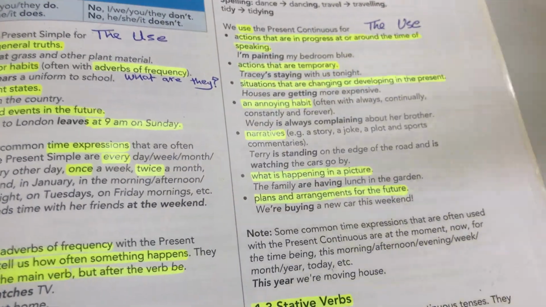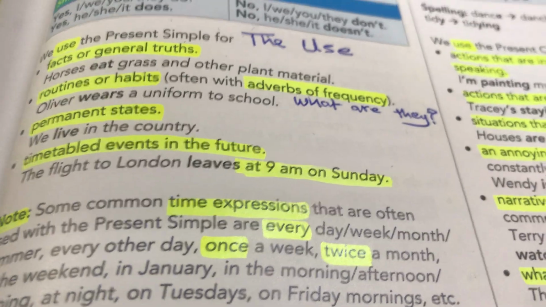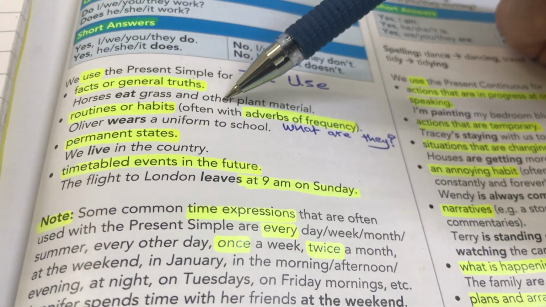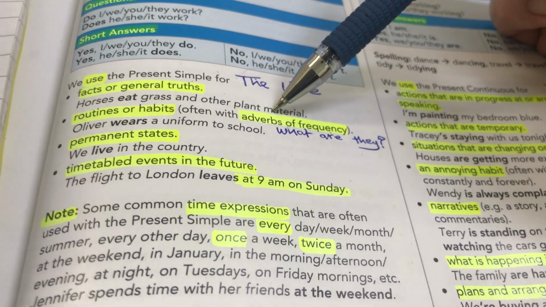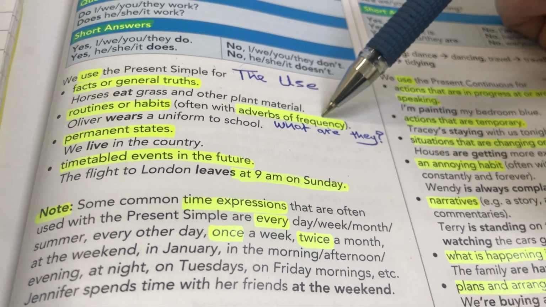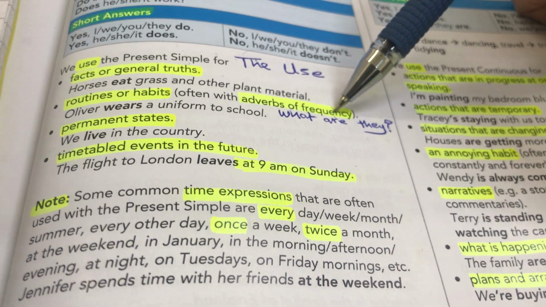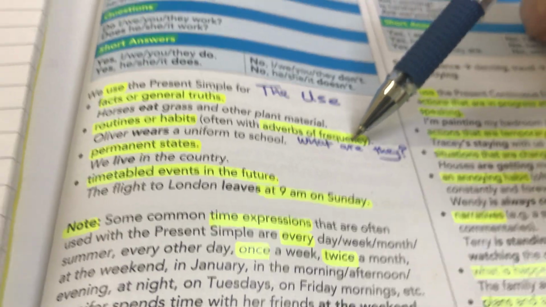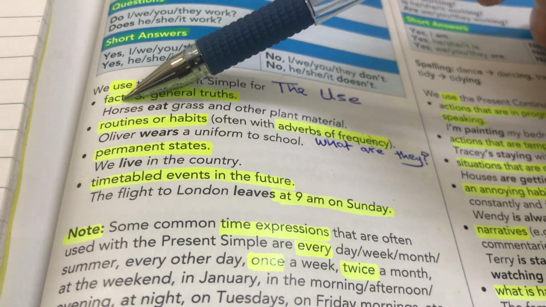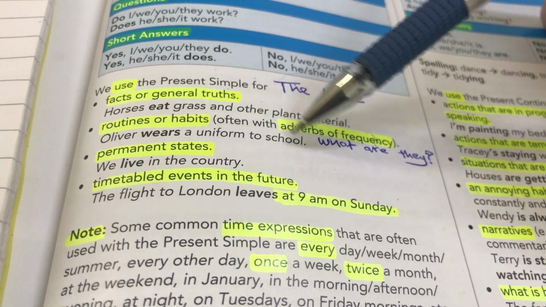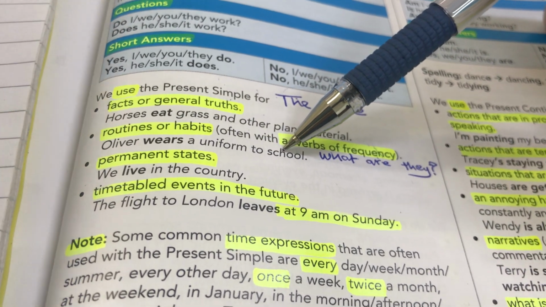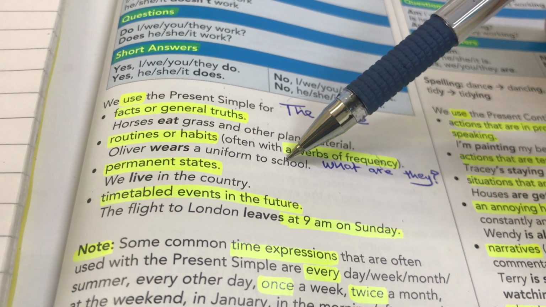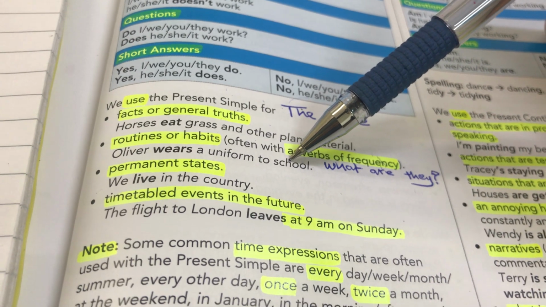Use number two, which is routines or habits. Something that you do regularly, often with adverbs of frequency. We need to know what the adverbs of frequency are in order to use them while I am writing my sentence. So here we have an example. Oliver wears a uniform to school. We know that Oliver always goes to school and that he has to wear a uniform for that school.